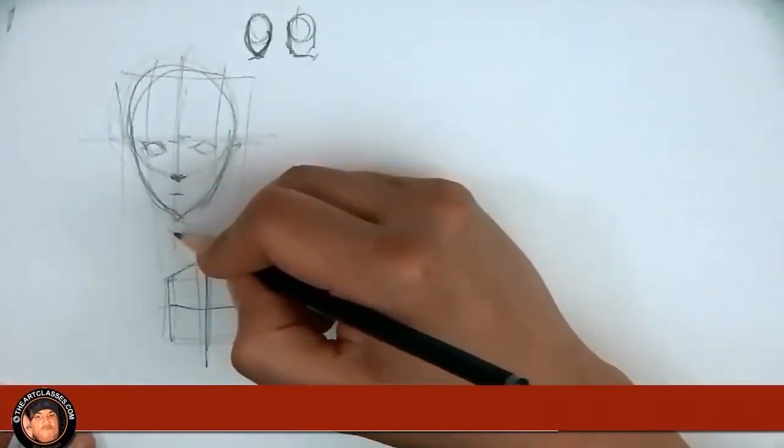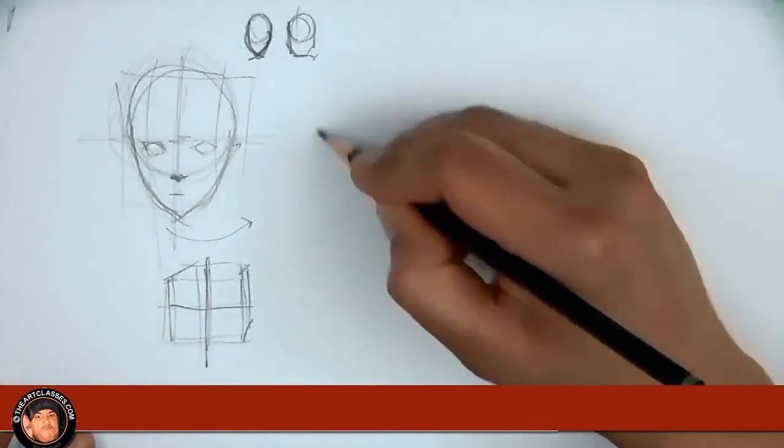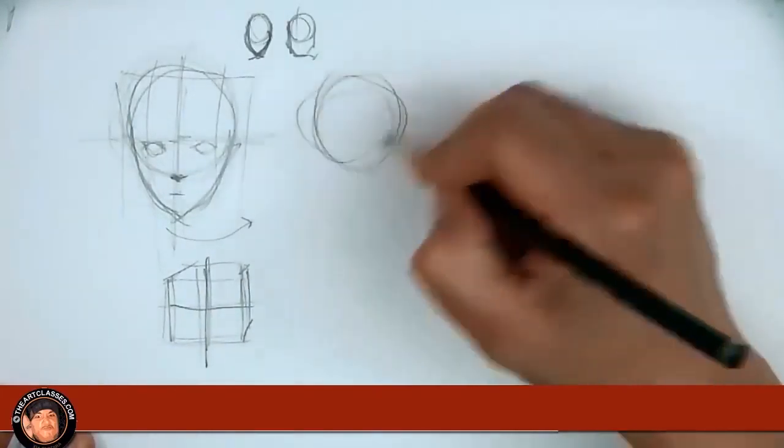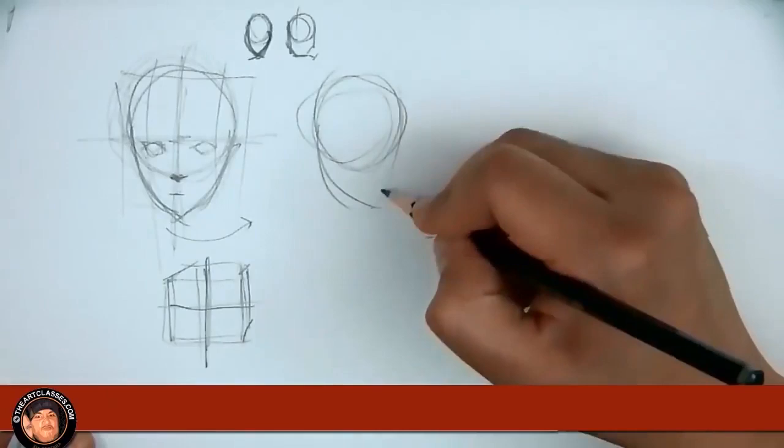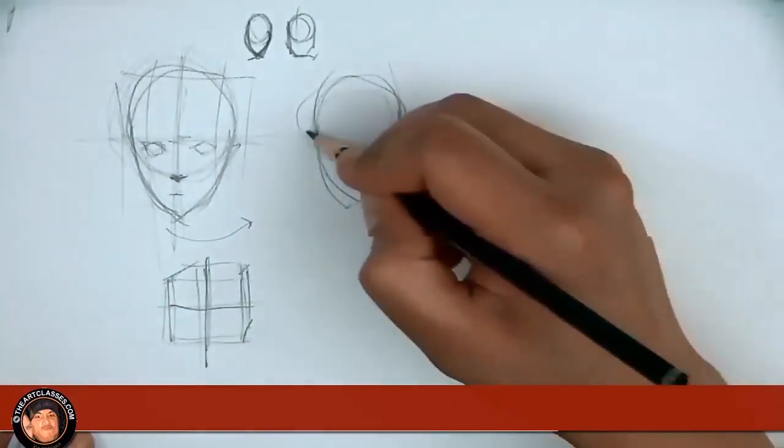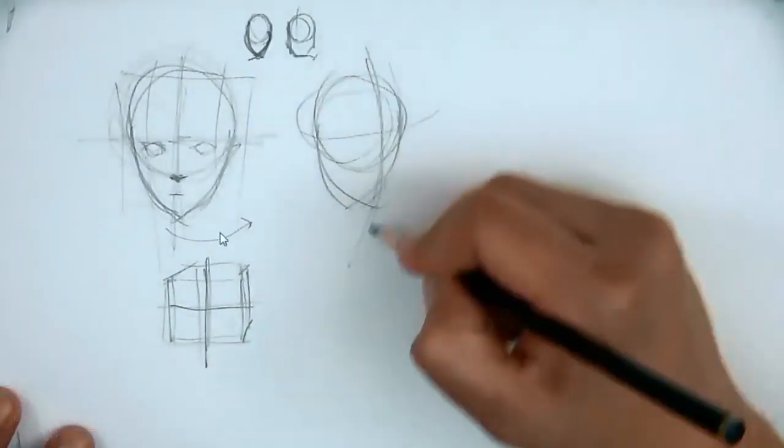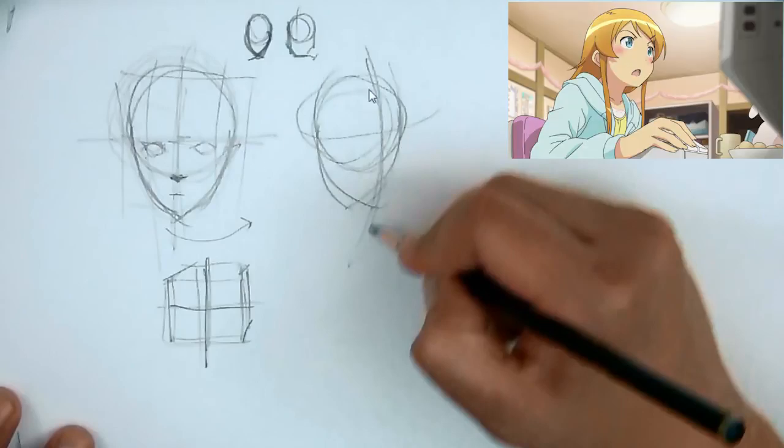So just imagine that plane or the front panel turned sideways, just slightly a little bit, and then from that middle cross section, I turn it onto the side, starting basically with the same circle.